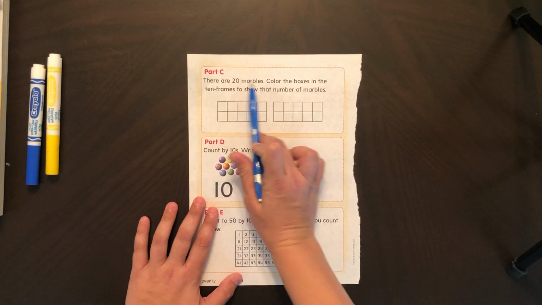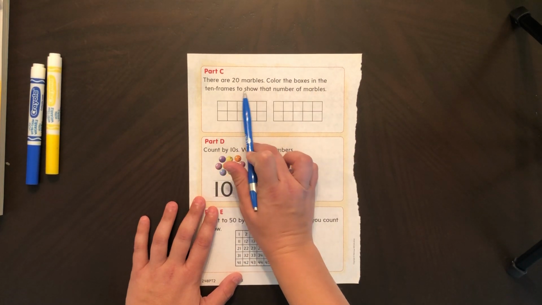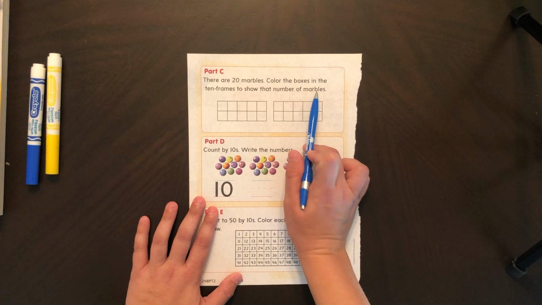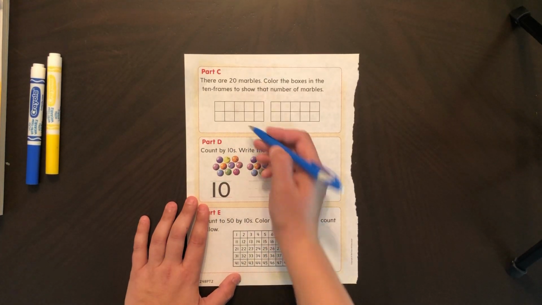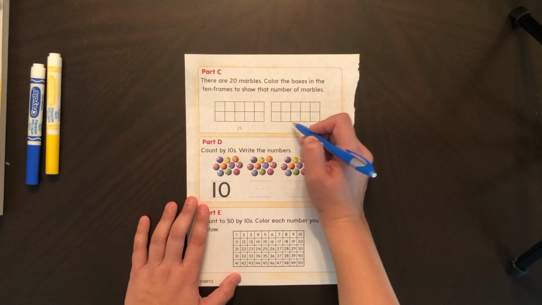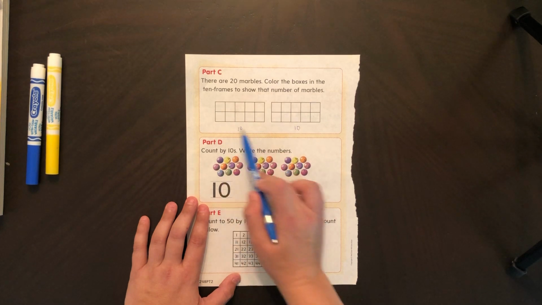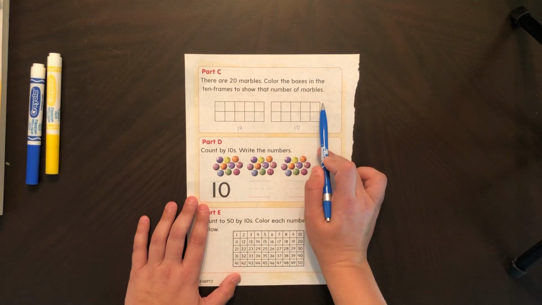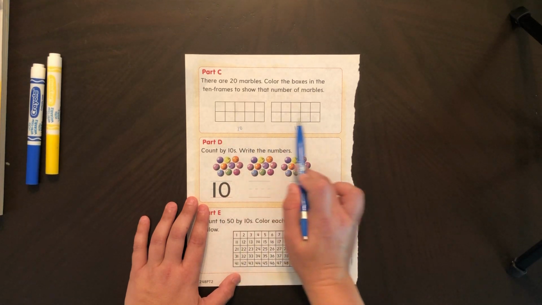There are 20 marbles. Color the boxes in the 10 frames to show that number of marbles. Okay, so we know these are 10 frames. Each 10 frame has 10 boxes in that big rectangle and 10 here. So 10, 20. So in order to get 20 marbles, we need to fill in every single box.